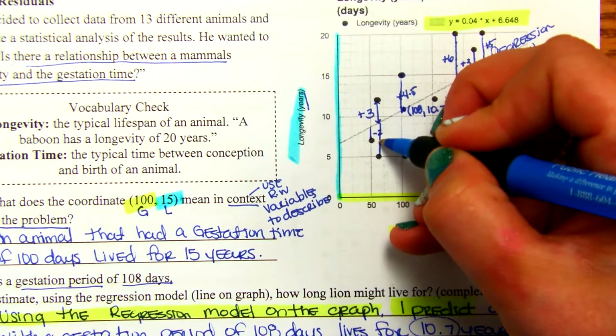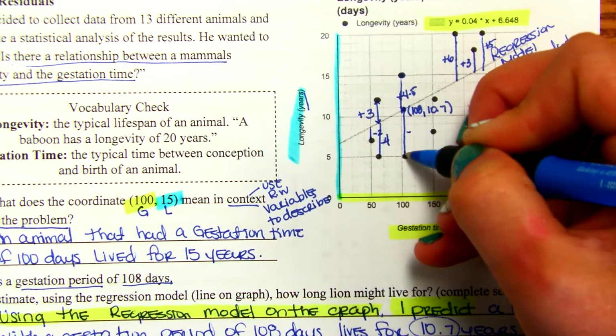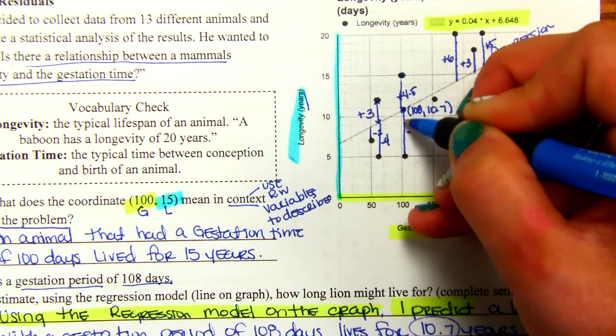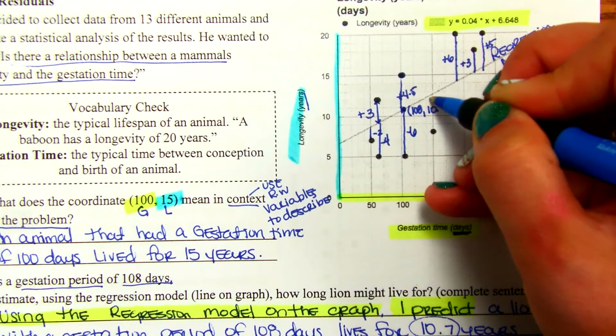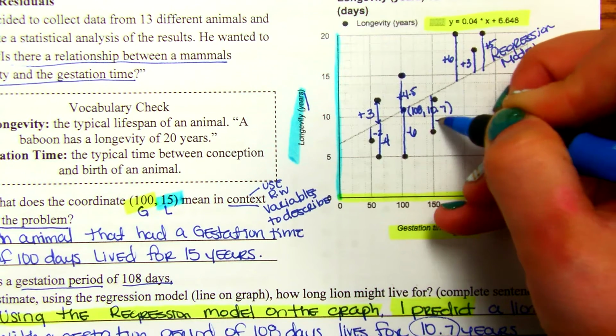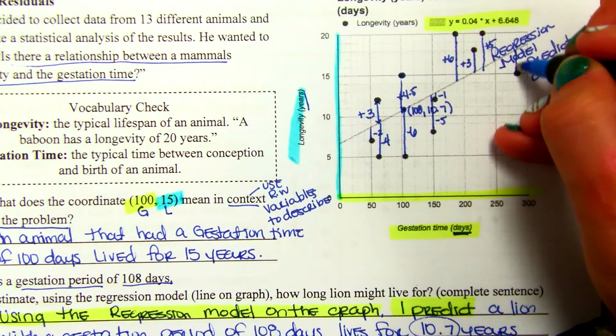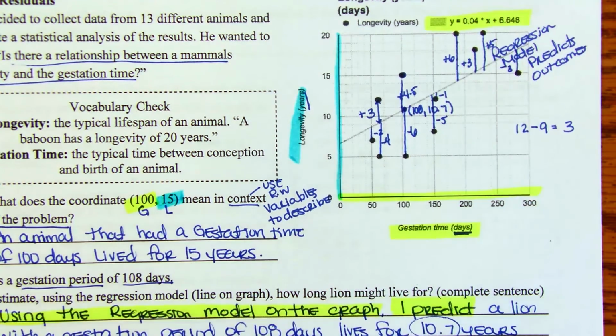This is a negative 4. This is a negative 6-ish. This is a negative 5. Negative 1. Negative 3.